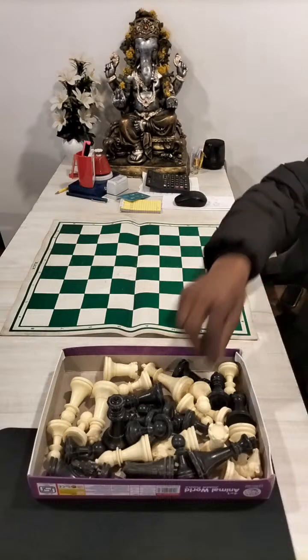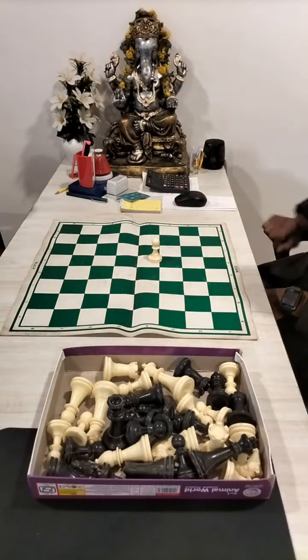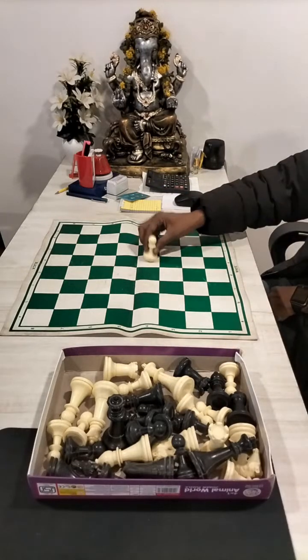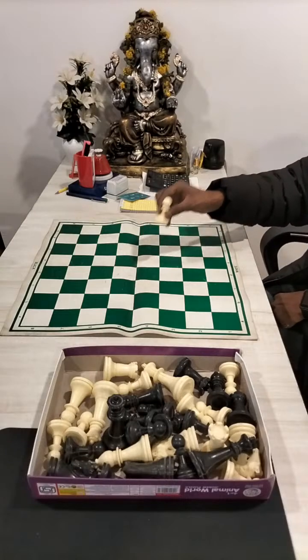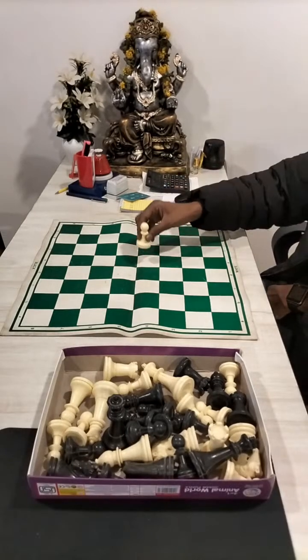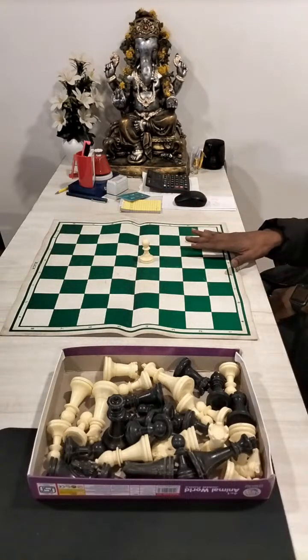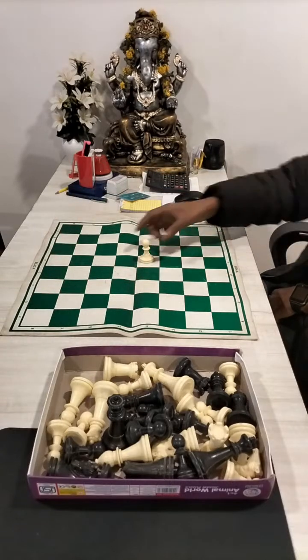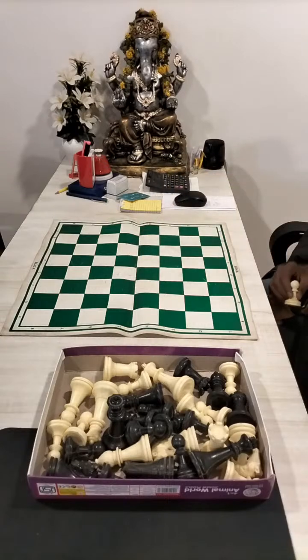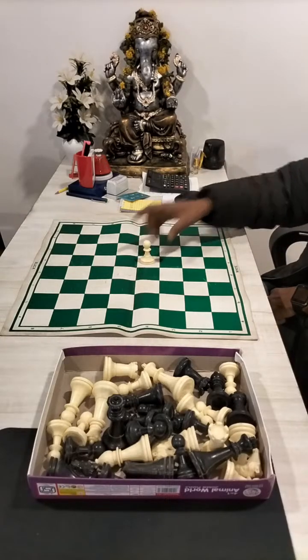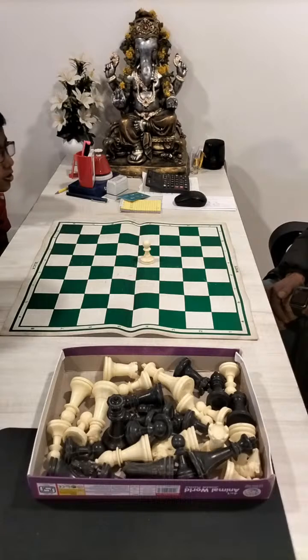Before that, what is this? Pawn. P-A-W-N. Okay. Now, these squares have a name. All the 64 squares have names. Now, how do we say the name? If I place the pawn here, E4.